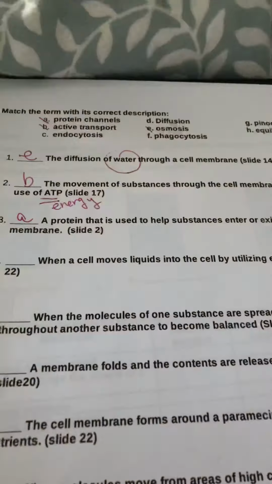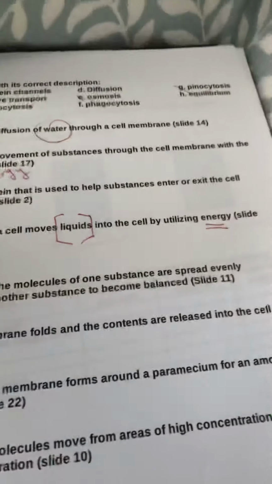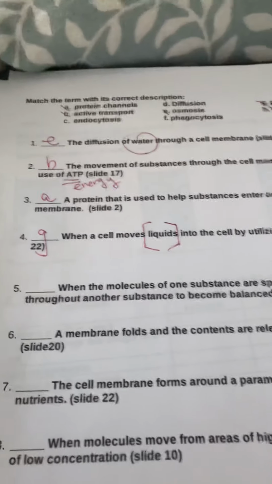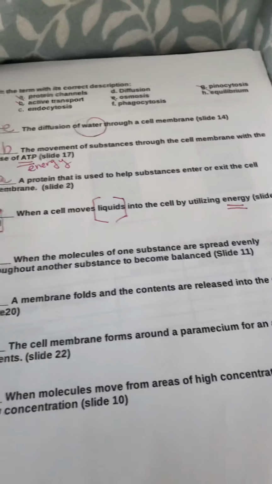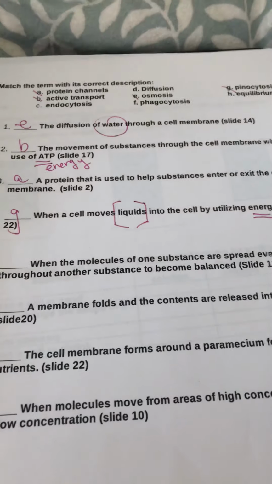Number 4, when a cell moves liquids into the cell by utilizing energy, but it also has the term liquids. So liquids is kind of important. And when you talk about liquids, that's called pinocytosis. Okay. Number 5, when the molecules of one substance are spread evenly throughout another substance to become balanced.